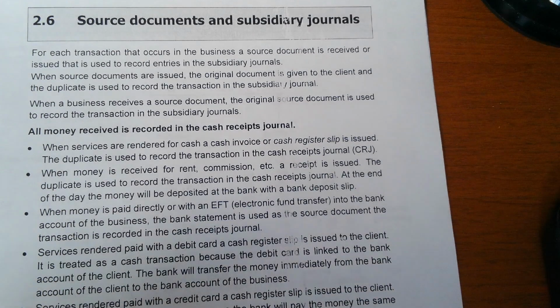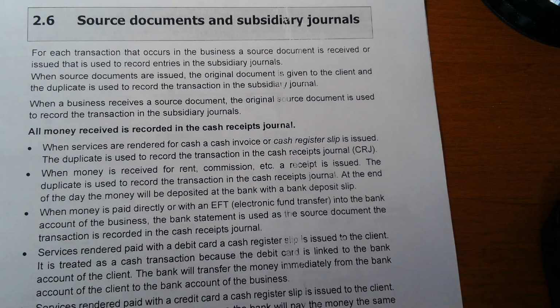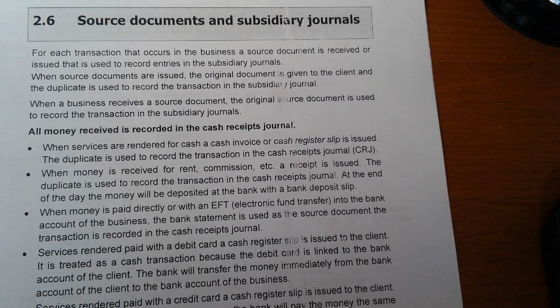So it means for every transaction in a business, you will use a source document, because this source document is used by the bookkeeper to record all the entries of the business in the subsidiary journals. The original copy will be given to the client, so he will get the top copy, and the duplicate that's inside the book that doesn't get torn out, or on the computer, will be kept to record the transactions in the journals.